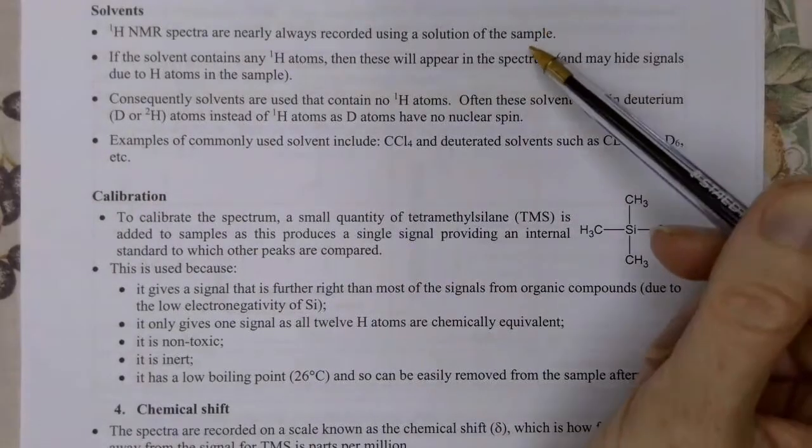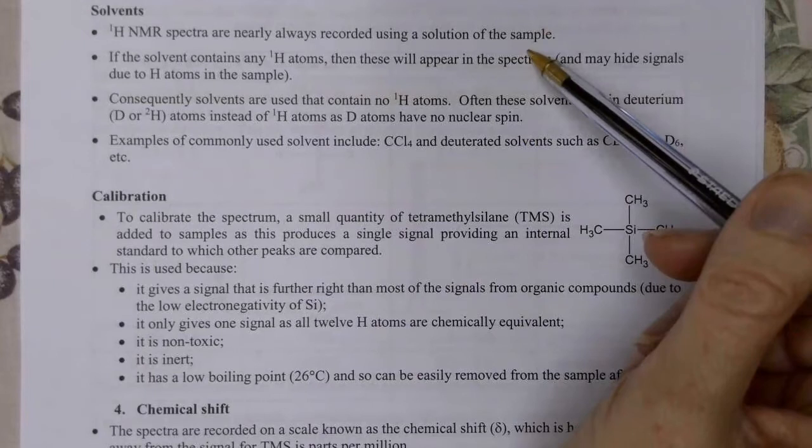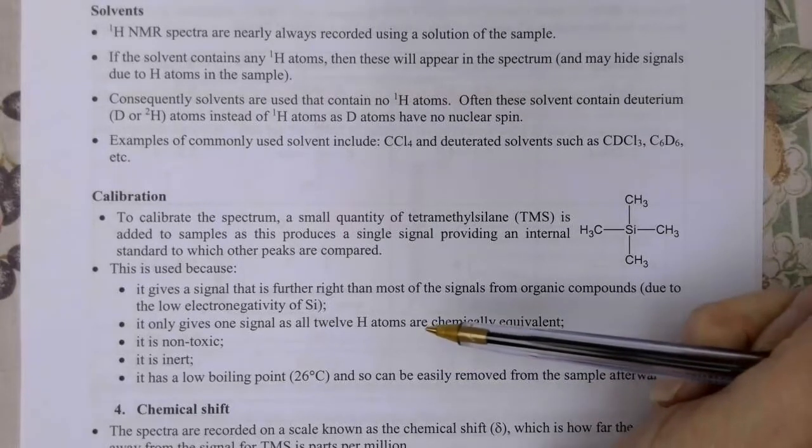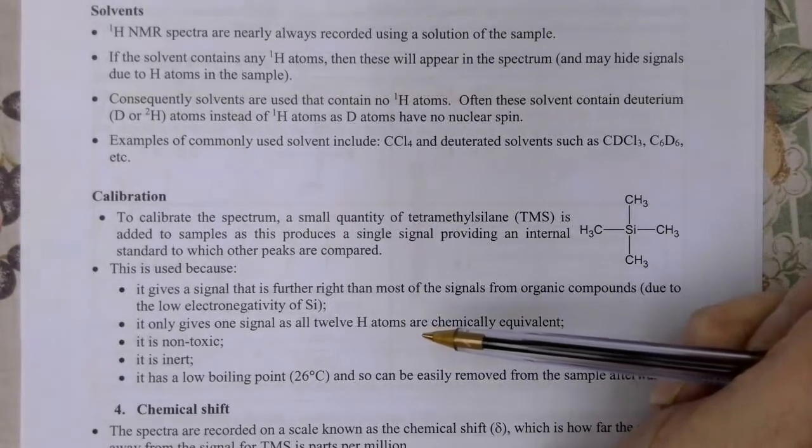Quite often we use solvents to dissolve our sample in a hydrogen NMR. We need to be quite careful of using our solvents, because obviously if they contained any hydrogen atoms, they could also appear in the spectrum and might hide the signals that we're actually interested in.